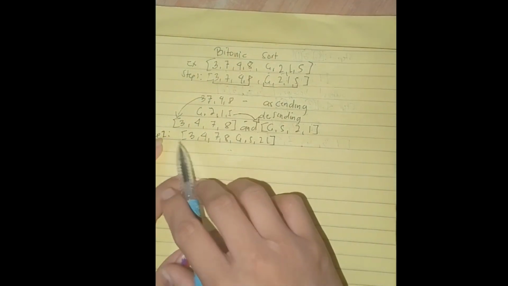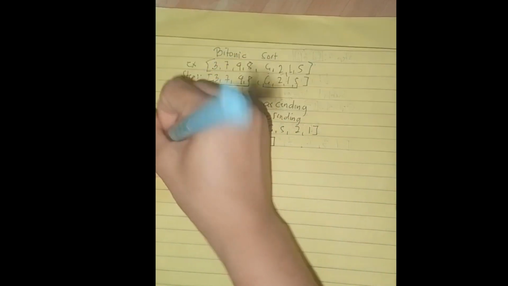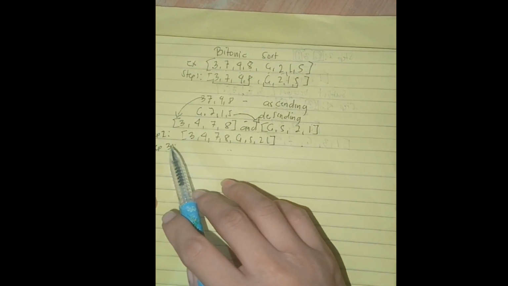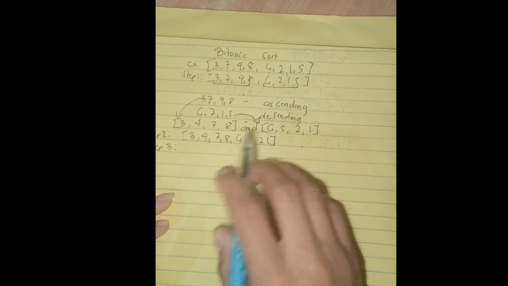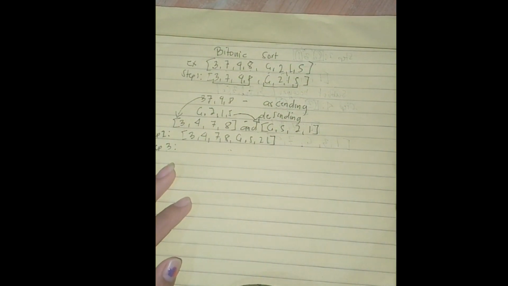Dahil na-create na natin ang bitonic sequence niya, gagawin naman natin ang step 3. Ang step 3 daw is bitonic merge. Recursively compare and swap elements to merge into a sorted sequence.